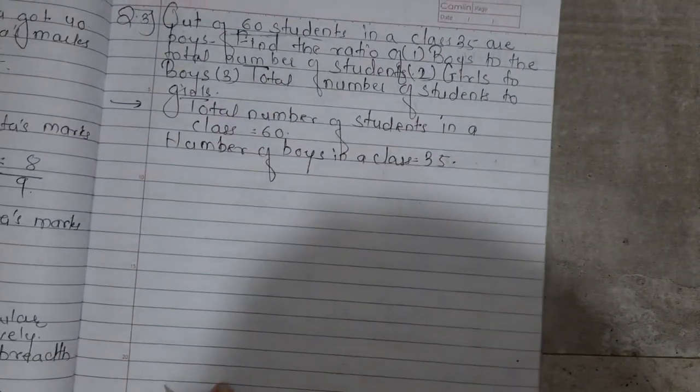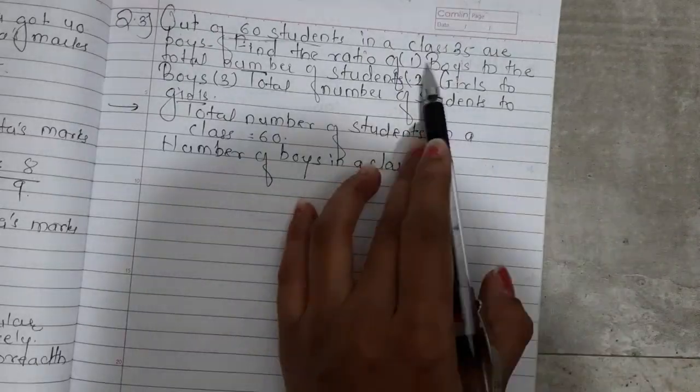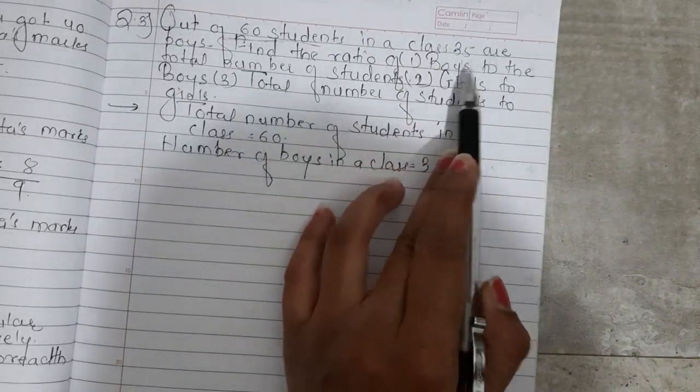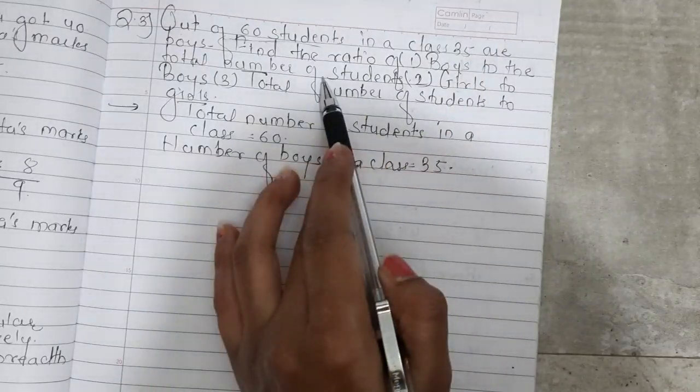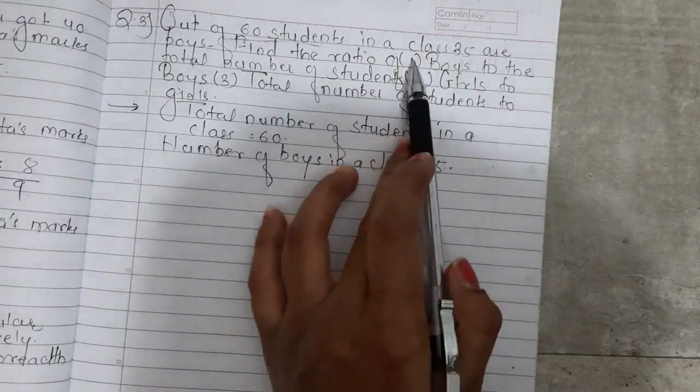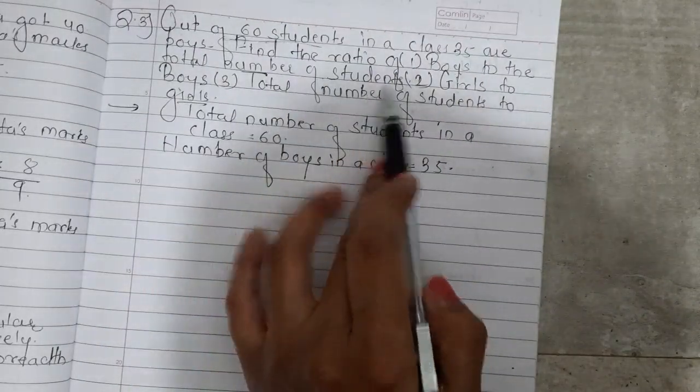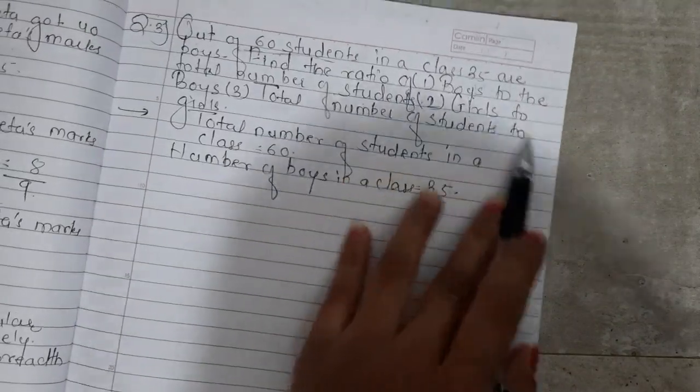Now first we have to find out the ratio of boys to the total number of students. Boys to the total number means we have to take boys at the numerator's place and the total number of students at the denominator's place.